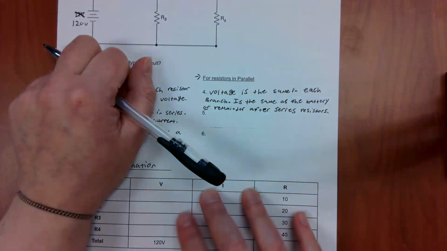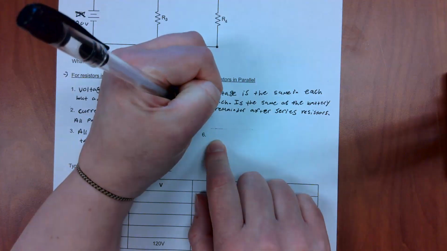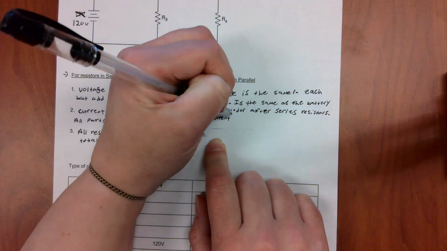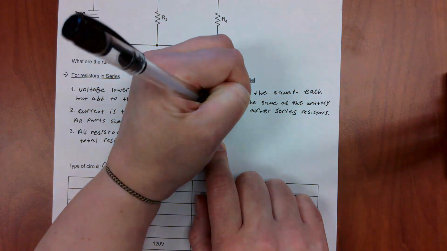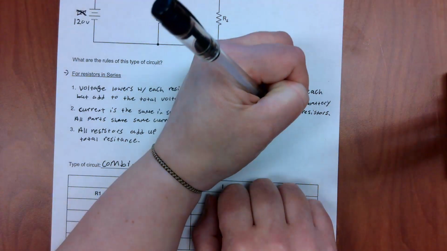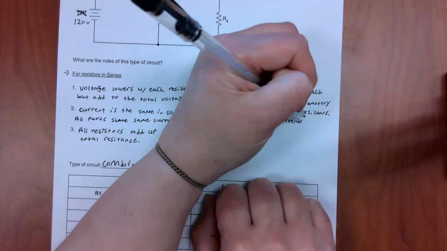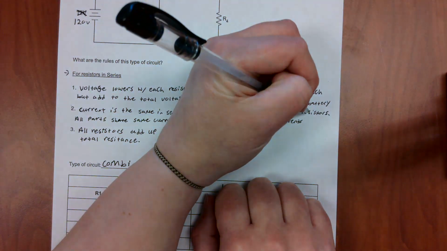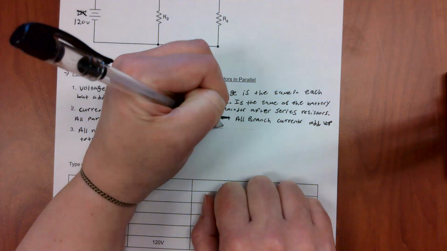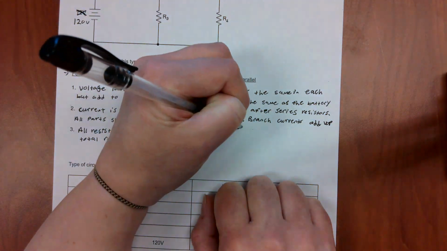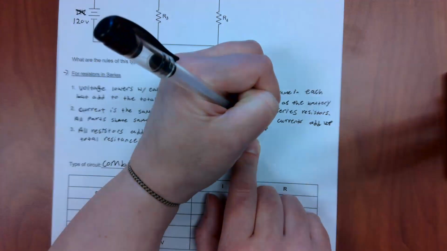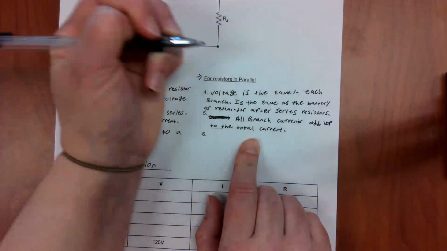Okay. Our second one is about current. So all branch currents add up to the total current. Sorry, not total resistance, the total current.